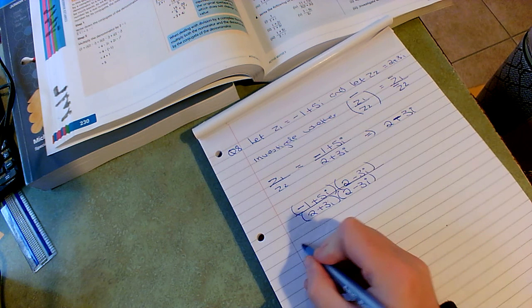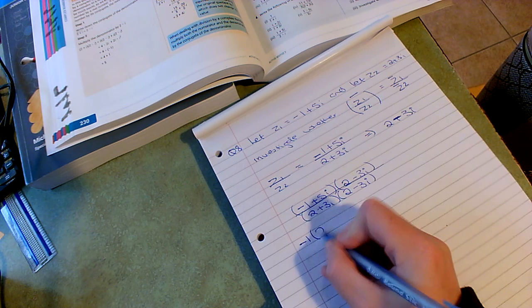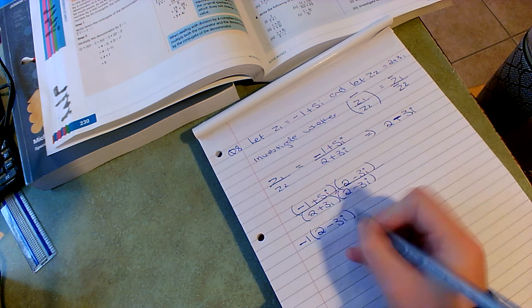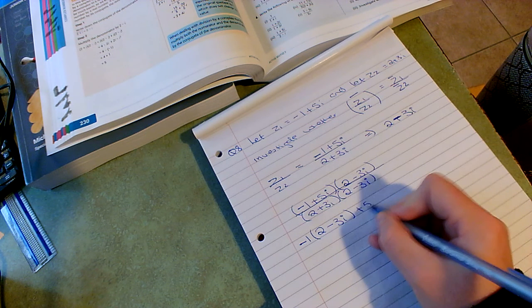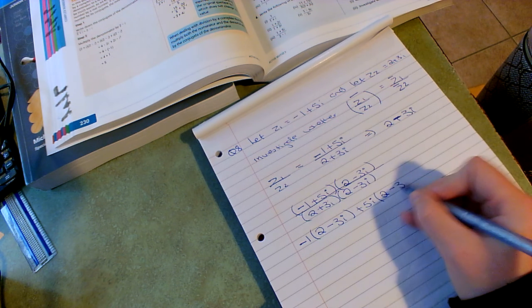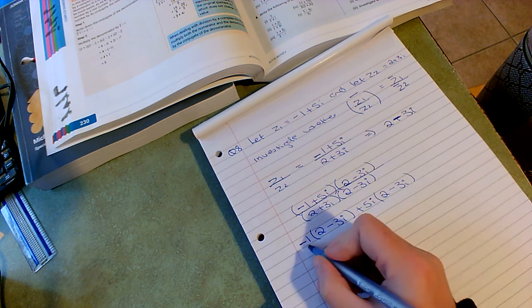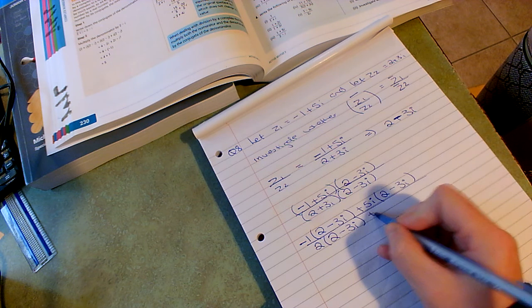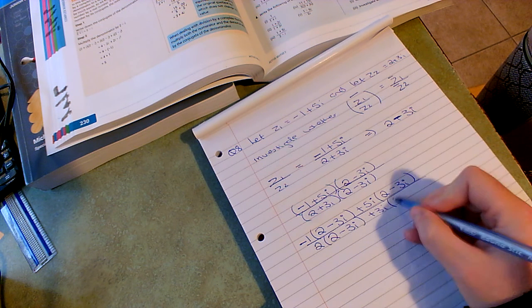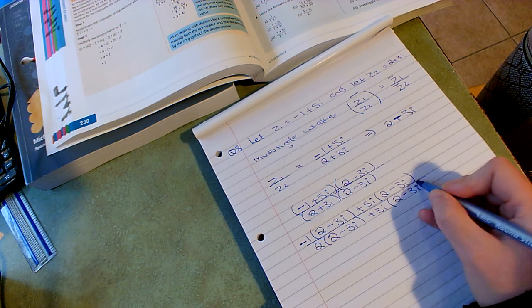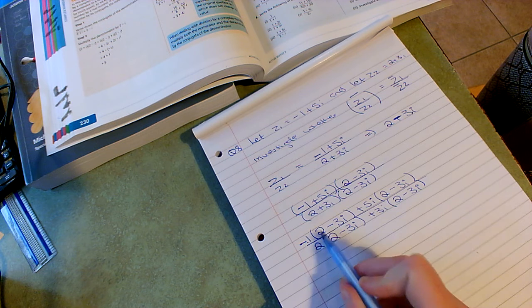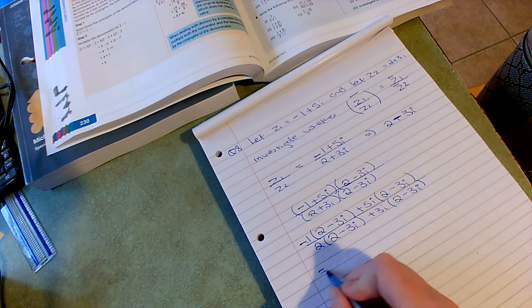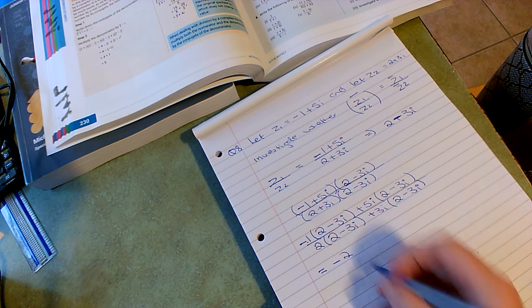Okay, so I need to now split my brackets. So it's my first term, minus 1, times everything in my second bracket, 2 minus 3i. My second term, which is plus 5i, times everything in my second bracket, all over my first term, which is 2, times everything in my second bracket, 2 minus 3i, my second term, which is plus 3i, times everything in my second bracket, 2 minus 3i. Okay, so minus 1 times 2 will give me minus 2.